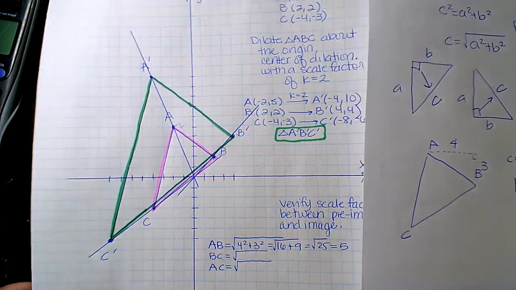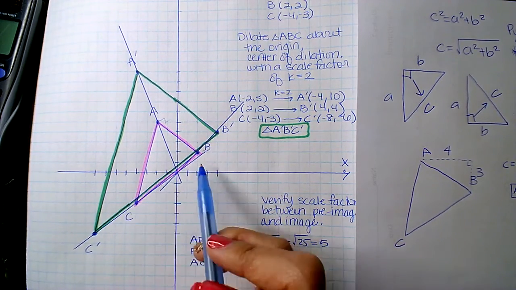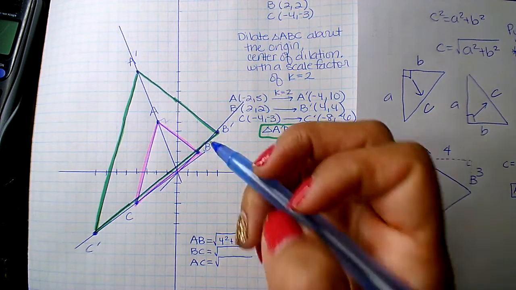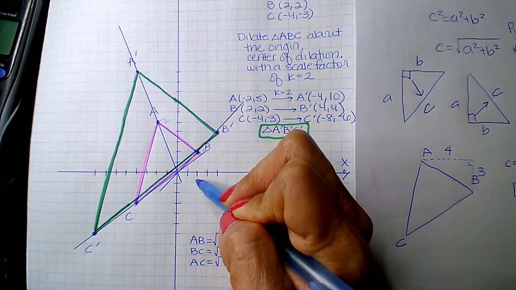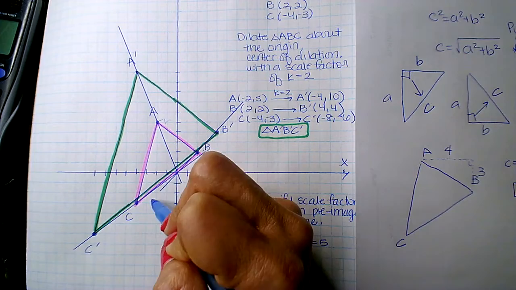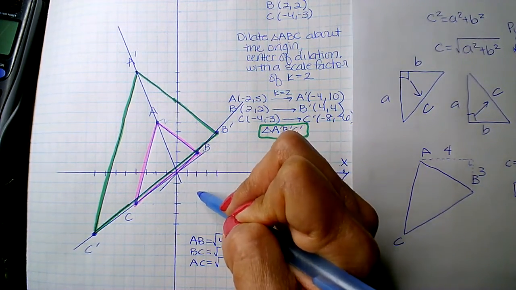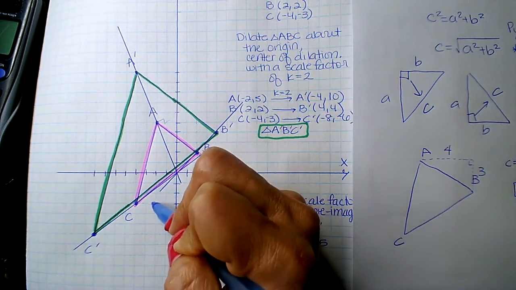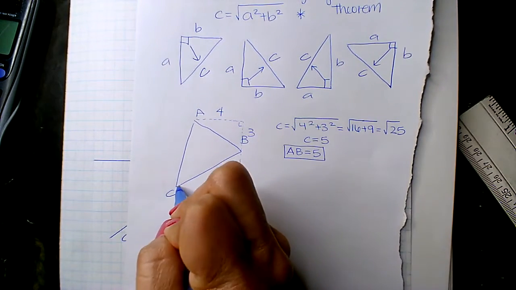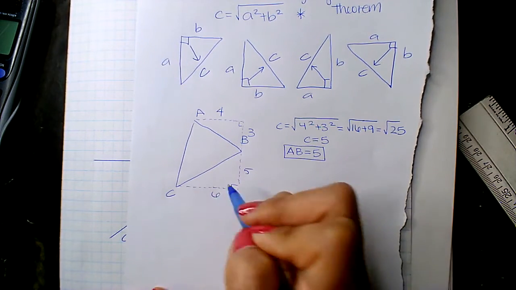Okay, if we look at BC, it's up to you. If you want to go left down, you can, or we can go down left. Okay, so if I go down, 1, 2, 3, 4, 5. 1, 2, 3, 4, 5, 6. So let's count it again. 1, 2, 3, 4, 5. 1, 2, 3, 4, 5, 6. So BC is 5 by 6.